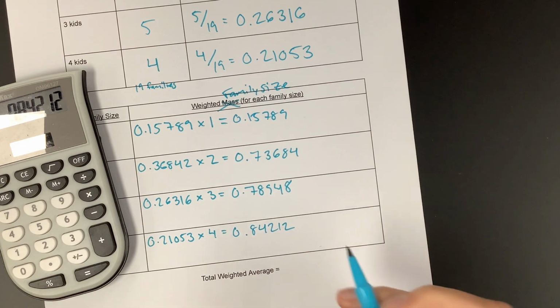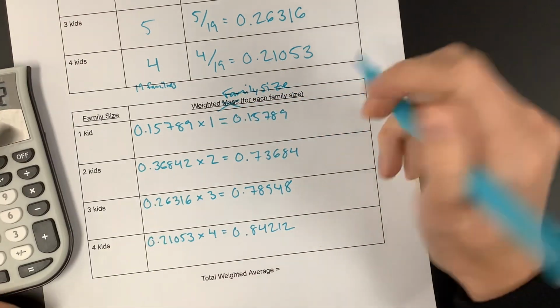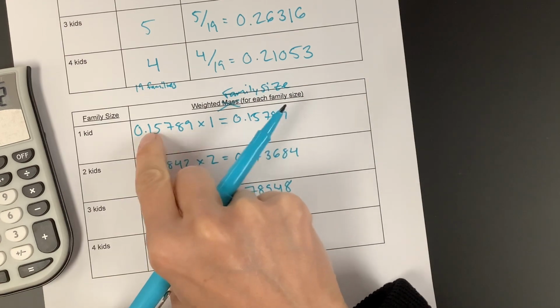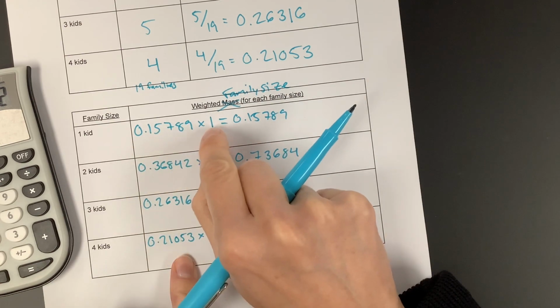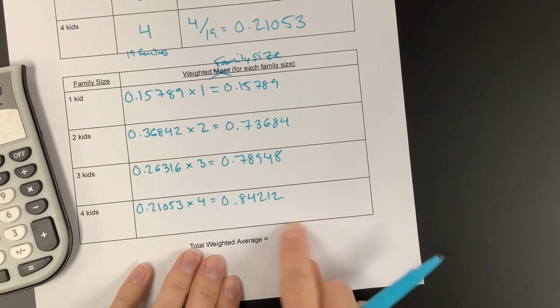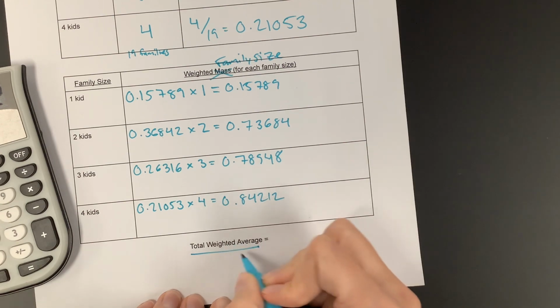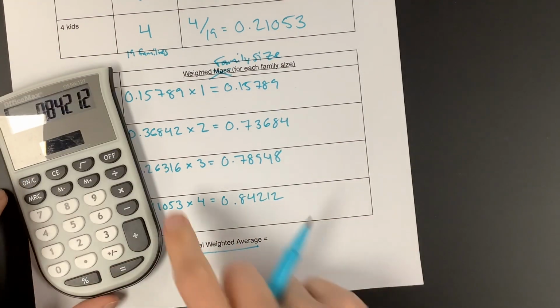All right, so this now is the weighted family size. It's considering what portion of our total families has how many kids. Once we add these all together, we're going to get our total weighted average family size. So let's add all this together.